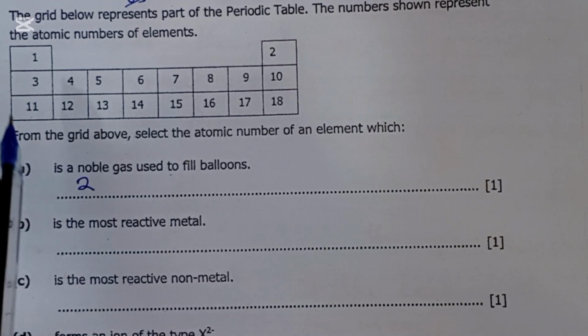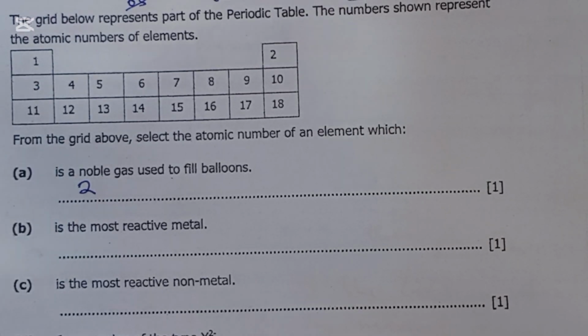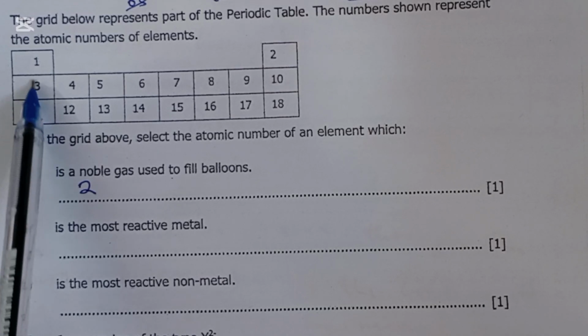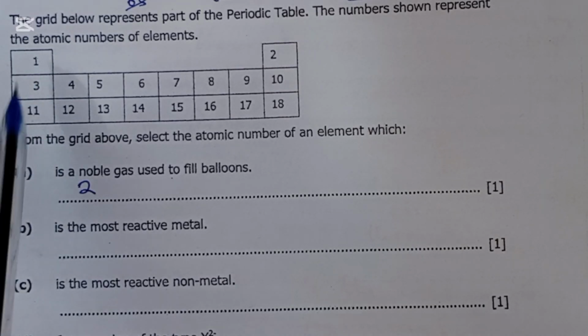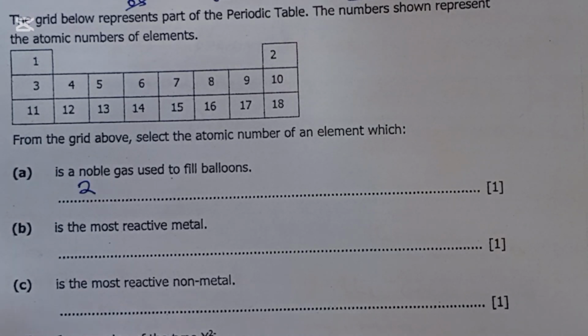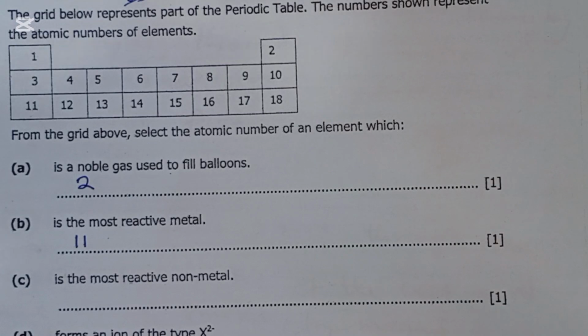So 11 is more reactive than these elements. So here the most reactive metal is 11.